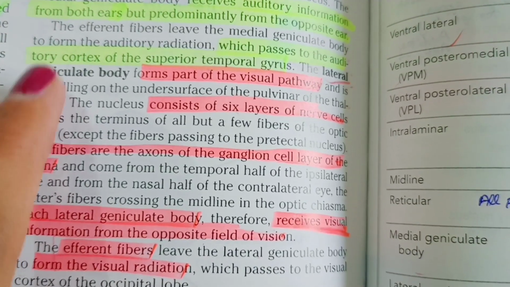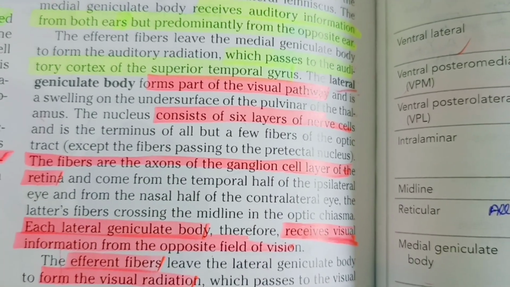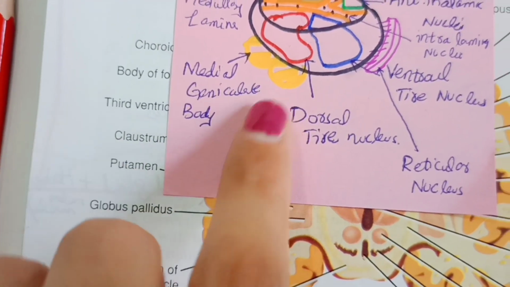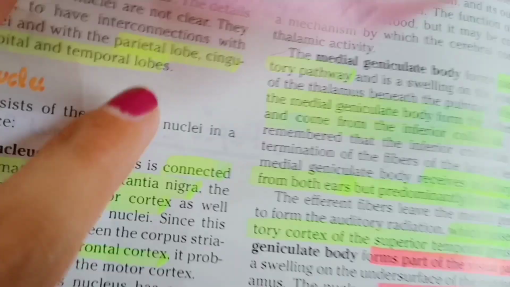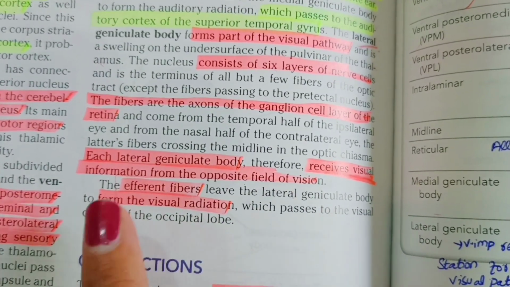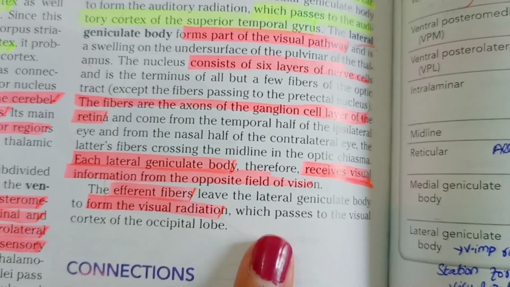The lateral geniculate body forms a part of the visual pathway. It consists of 6 layers of nerve cells, and it is a swelling on the under surface of the pulvinar of the thalamus. So here you can see, under the surface of the thalamus there is a swelling which is called the lateral geniculate body. The lateral geniculate body receives the visual information from the opposite field of the eye, and the efferent fibers leave the lateral geniculate body to form the visual radiation which passes to the visual cortex of the occipital lobe.